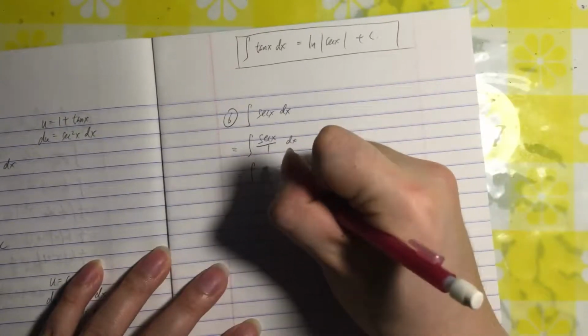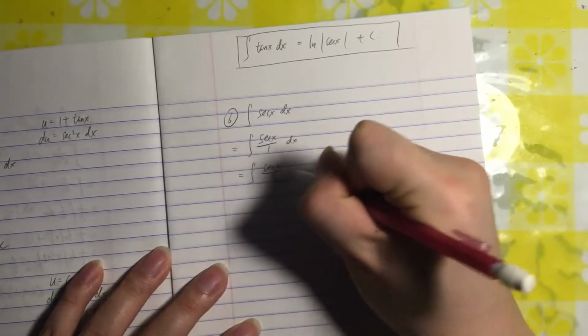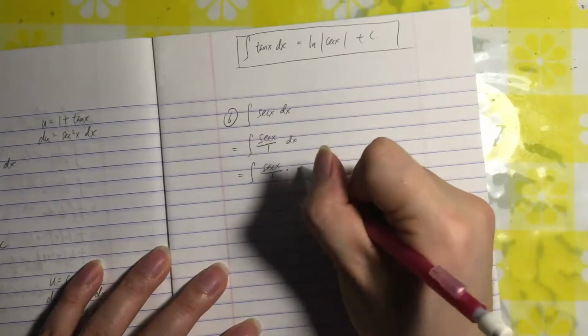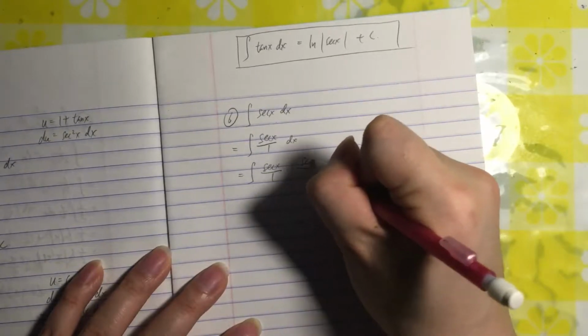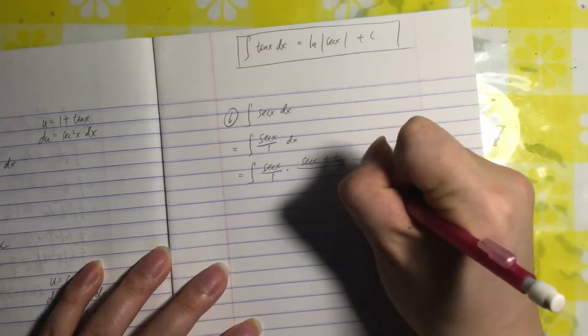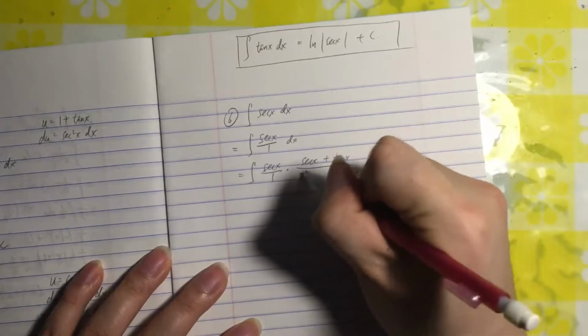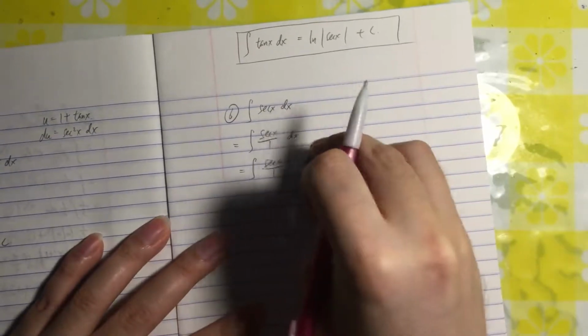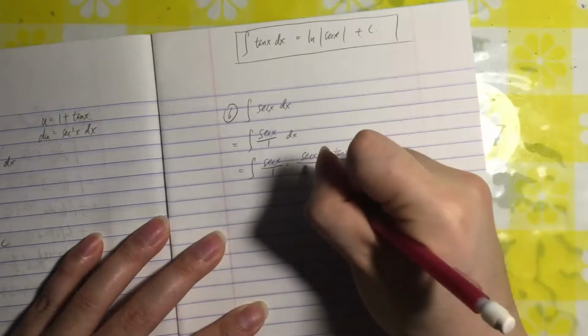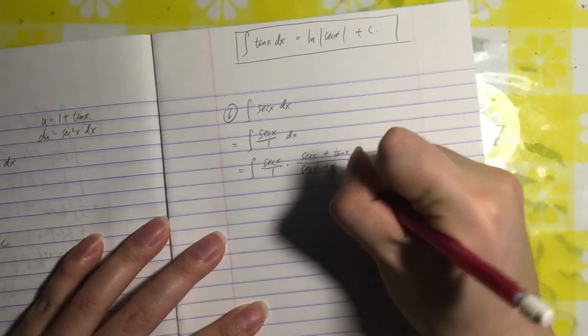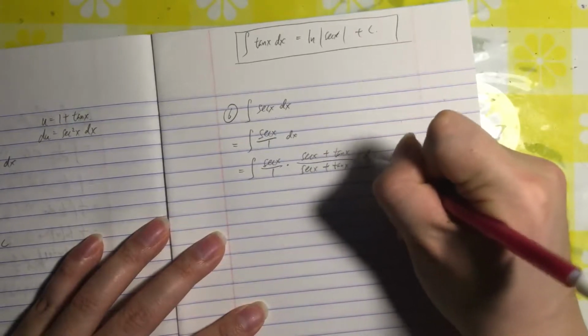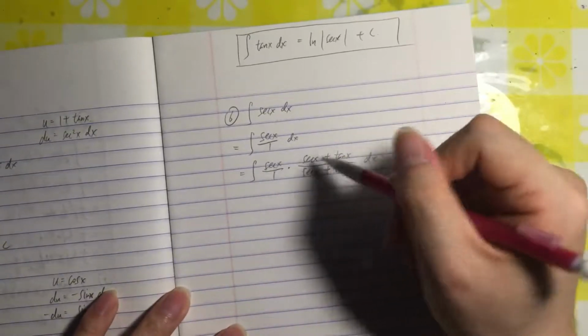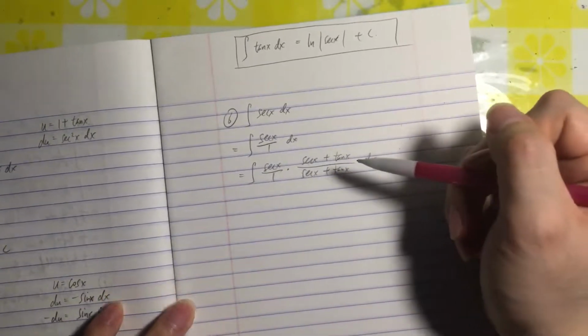Next, for secant x over 1, I multiply the top and the bottom by secant x plus tangent x.